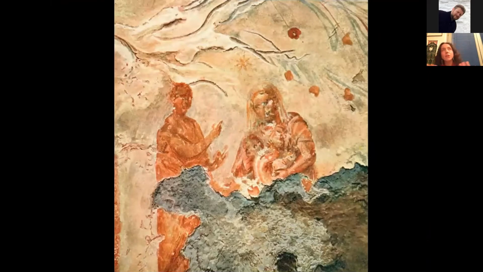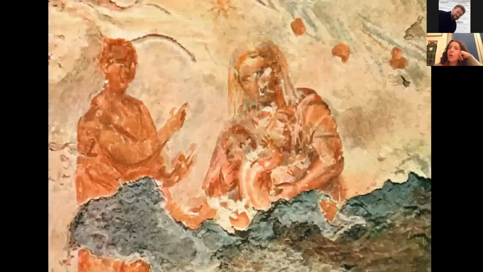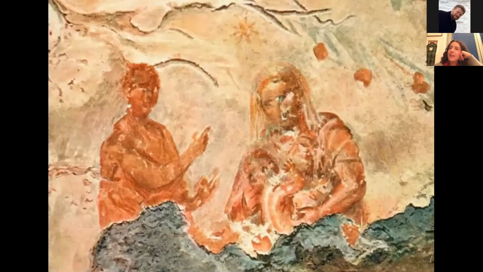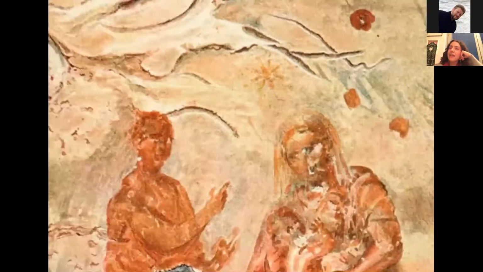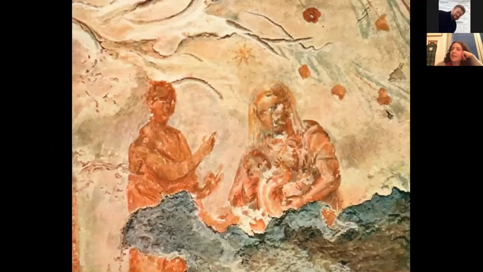So it was these examples of underground burial sites that were often decorated with very early examples of evangelical Christian scenes. So in this case, there is Mary holding Jesus, and there is a star which can be seen above their heads, and there is a guy standing next to them, and one would assume is Joseph, but that's not him.